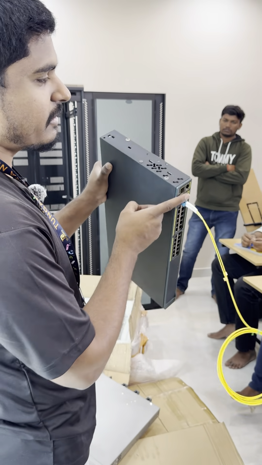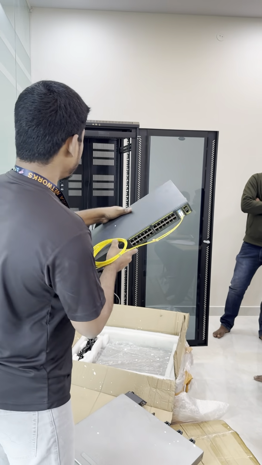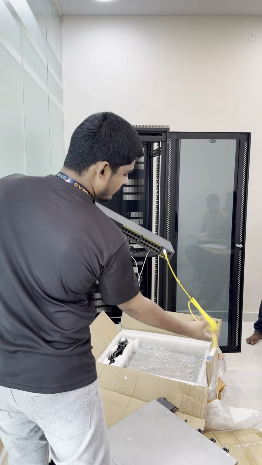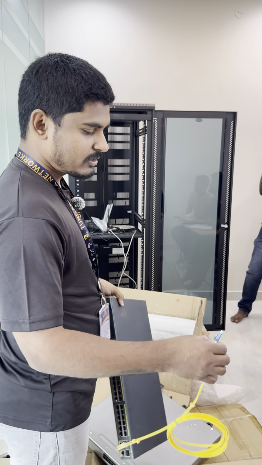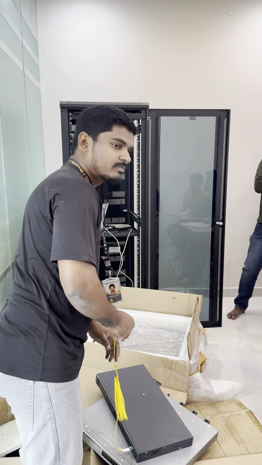So this is a single mode patch card and we are inserting it into SFPs, and that SFP we inserted into the device. So like this, you have to connect. At the back end, it travels up to 30 or 40 kilometers and is connected to another device. Understand?